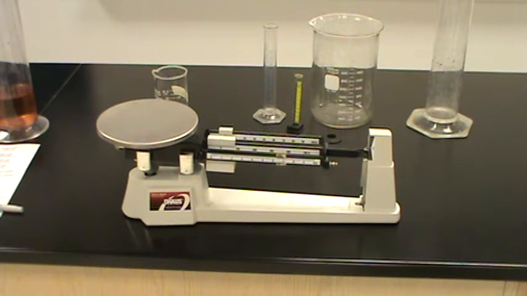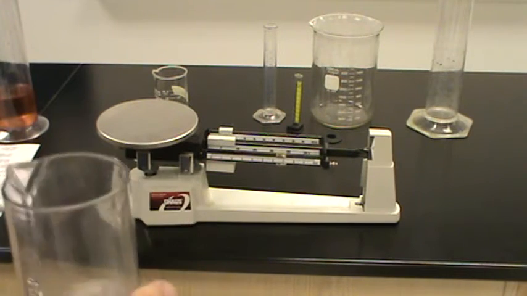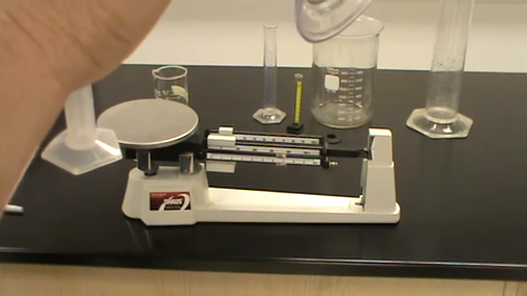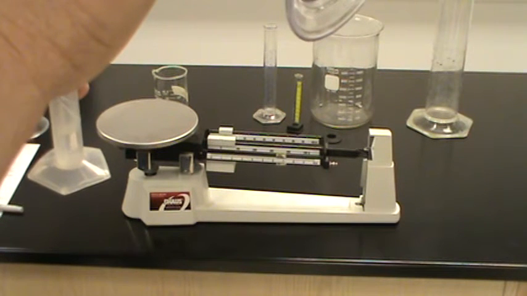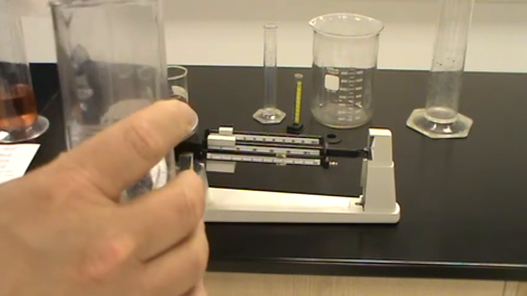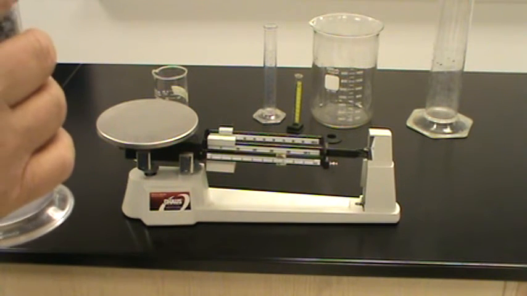Now, I'm not going to use the colored water because it's got food coloring in it. I'm sure it wouldn't throw it off that much, but I have a container of water here, and we're going to measure out 10 milliliters. There we go, past 5. Oops, just over 10. Let me put some of this back.